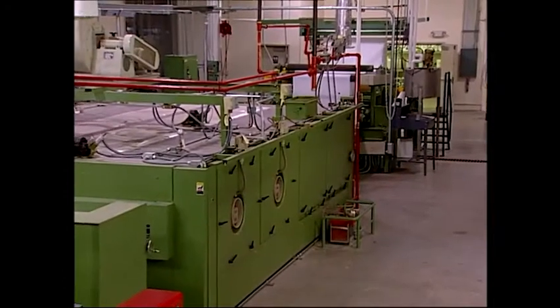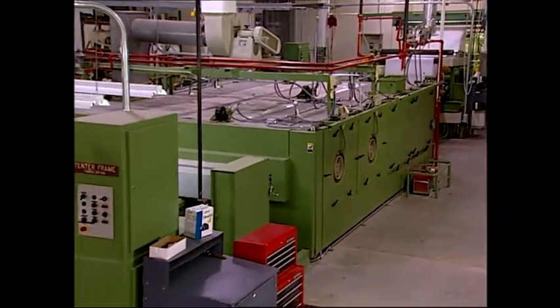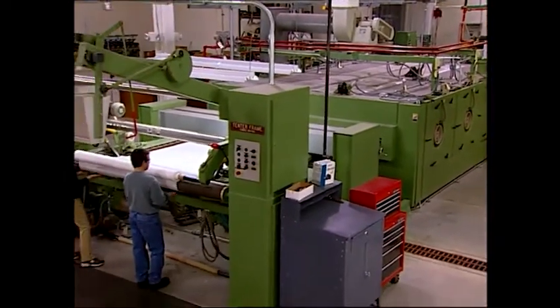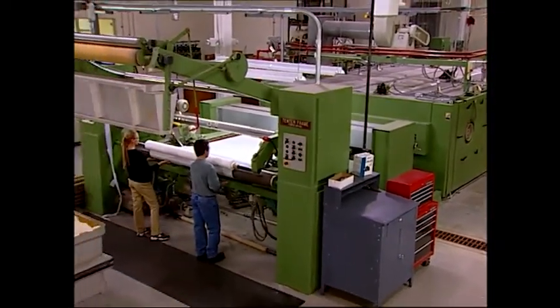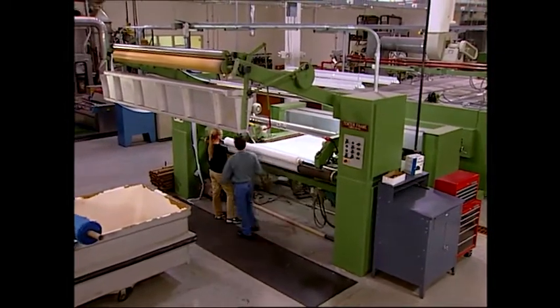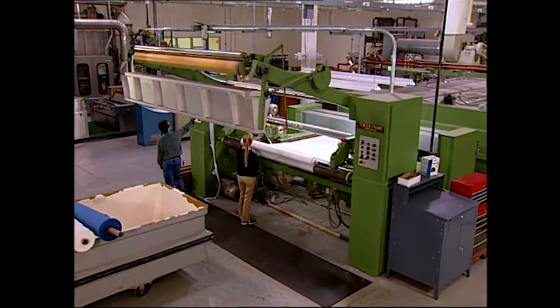The series of ovens or sections in a tenter frame can be heated to different temperatures. When tenter frames are used to dry water out of the fiber, temperatures are kept as low as possible. In other applications requiring chemical reactions, such as curing, temperatures are higher to achieve the reaction.